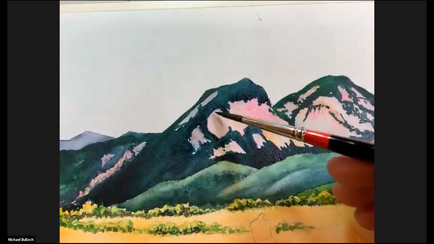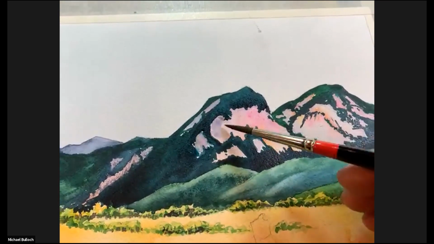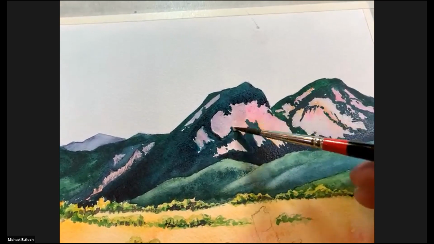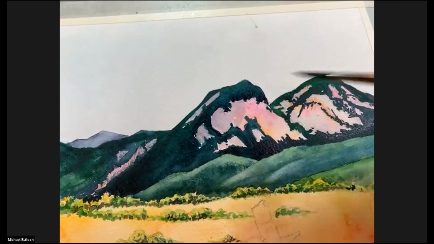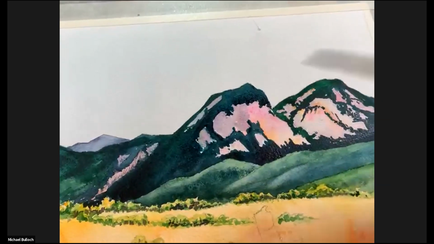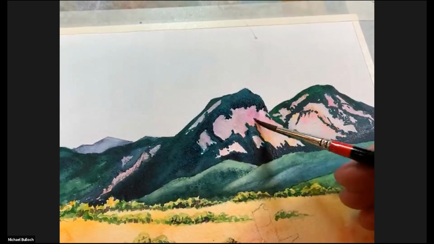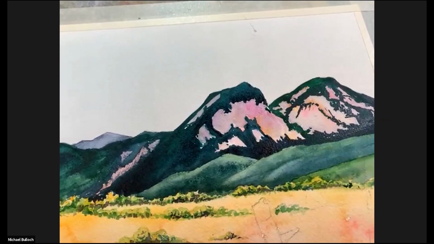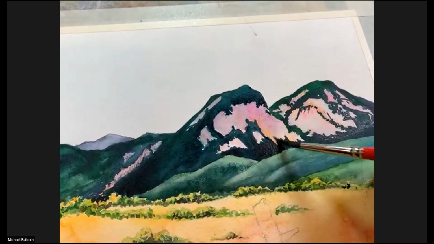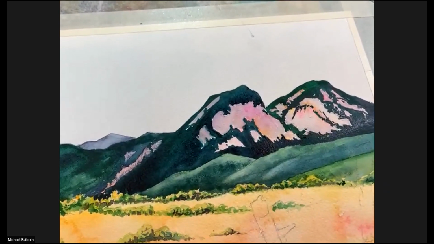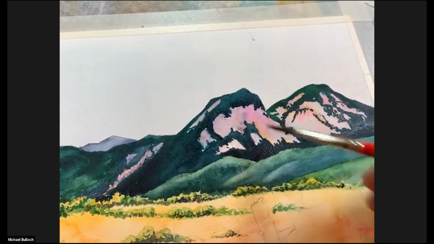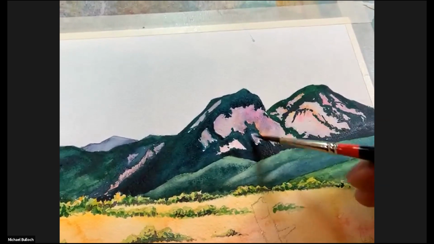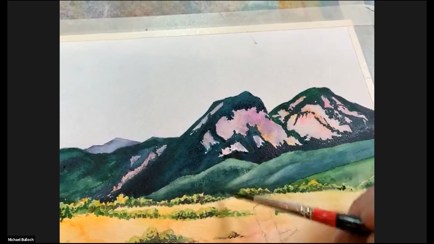Let's see, I'm going to do a little bit of that over this. A little bit lighter, more water. Pick up a little bit more. And all I'm doing is knocking it back just a skosh, because again, we're not going to want it as bright as this area is going to be here. So I have to knock it back. In fact, I may need to knock it back just a bit more, like that.